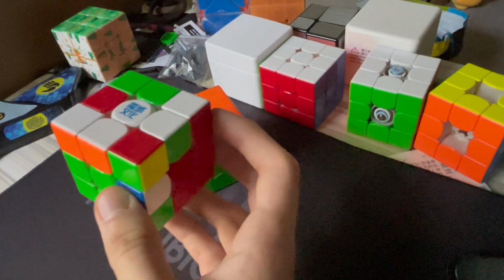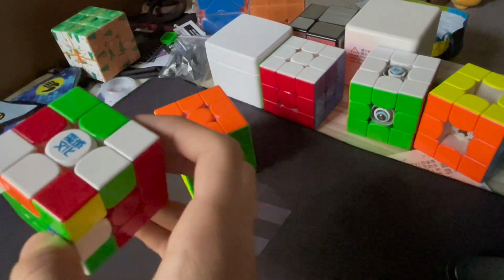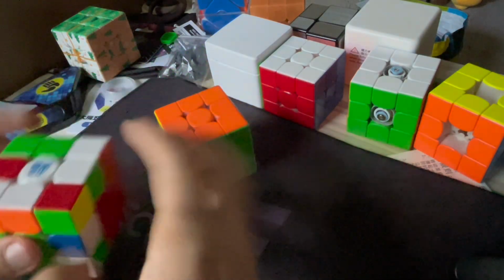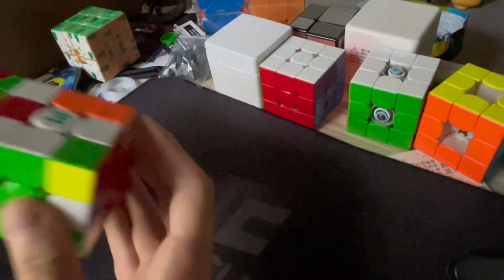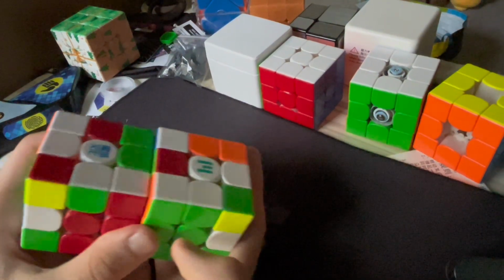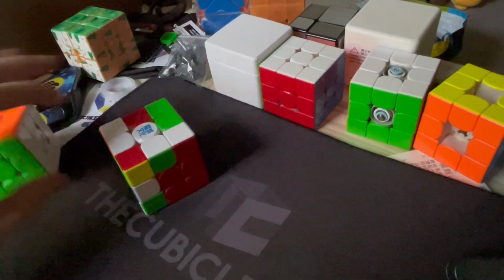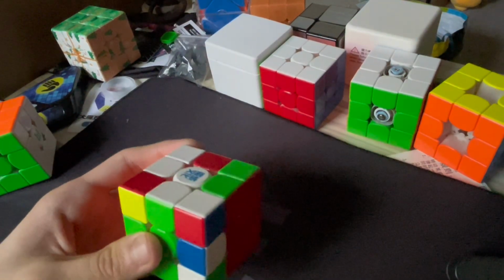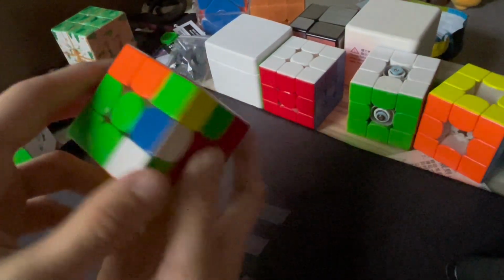And then for this one, you may recognize it as basically being this one except the inverse. So this one, of course, you insert using inverse sexy after an S move. And this one, you could do the same. You could rotate and do it lefty.